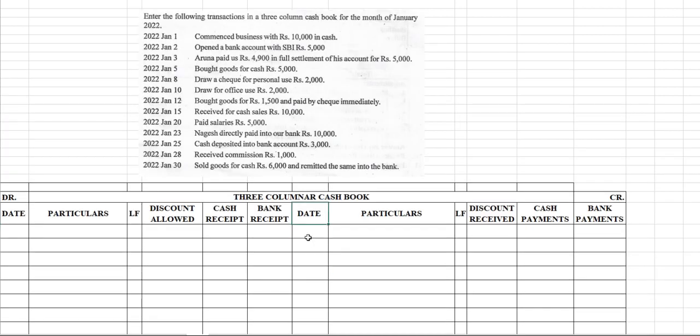We will solve one more problem in this video that is sufficient for 3-column cash flow. On January 2022, this is again a question paper question, that's why I'm solving it. On first, commenced business with cash. So in the cash column, it is 10,000. Okay, done. On January 2nd, opened a bank account with SBI. So in the bank, it is increasing. What? 5,000 rupees is increasing.